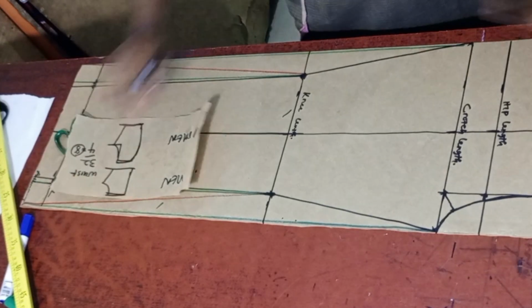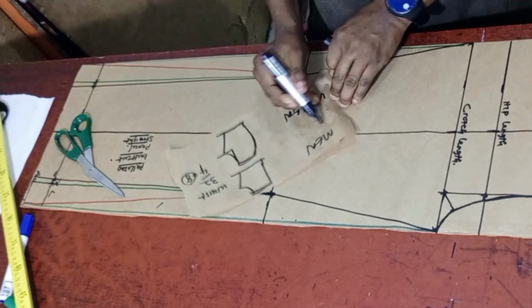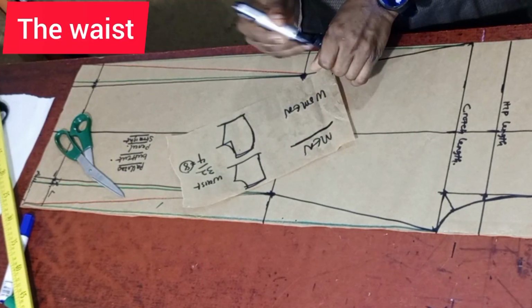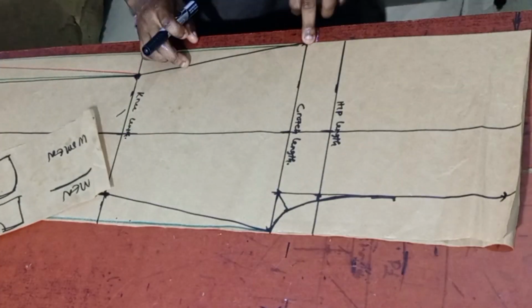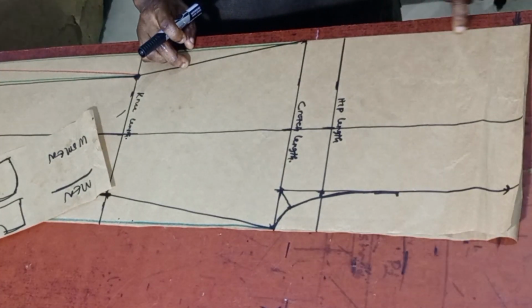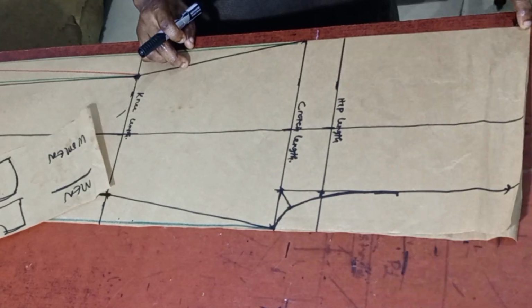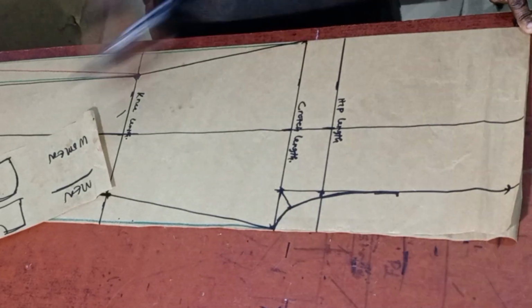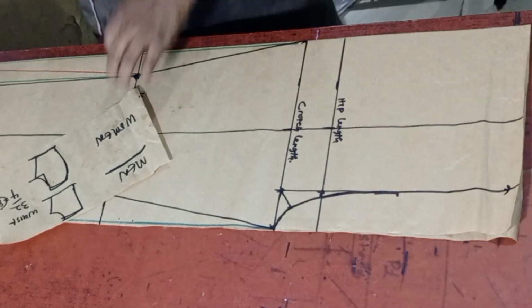Okay, guys, let's talk about the waist. Remember, when it comes to men's trouser, we don't usually like to affect the waist shape. Do you understand? Usually straight like this. Are you seeing it? From the hip, we take it straight to the waist. Take it straight to the waist.